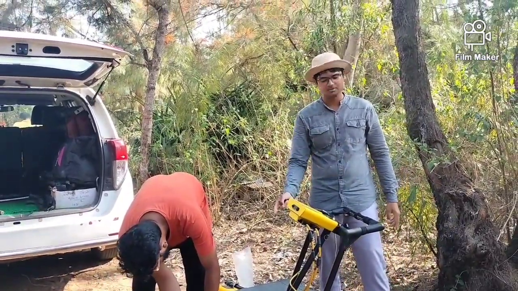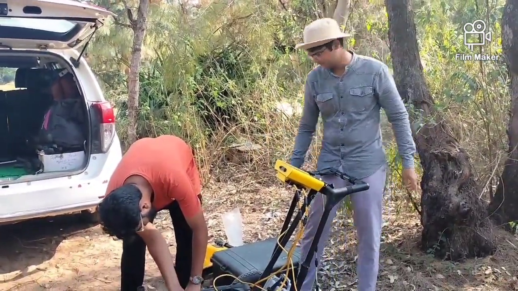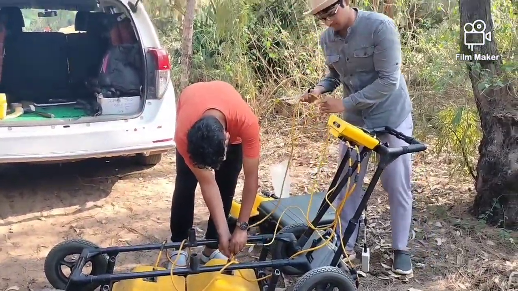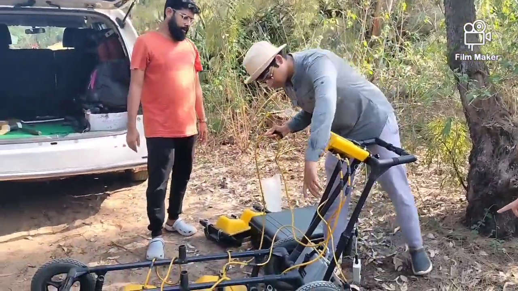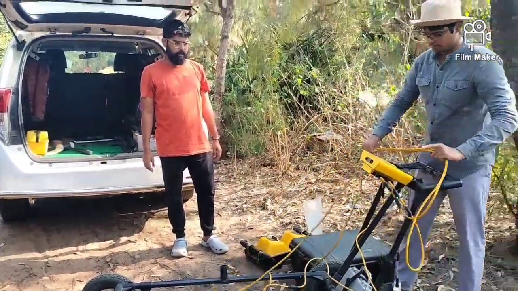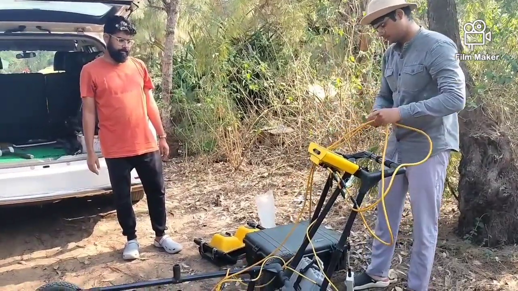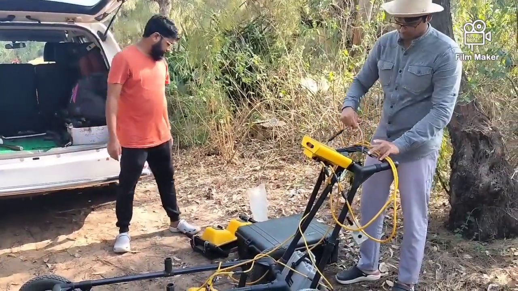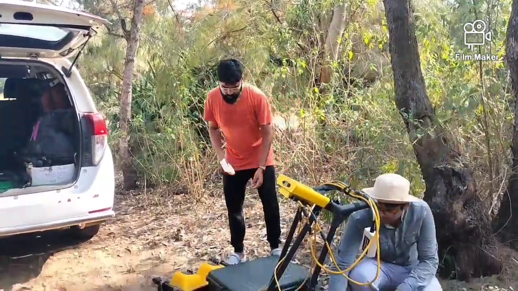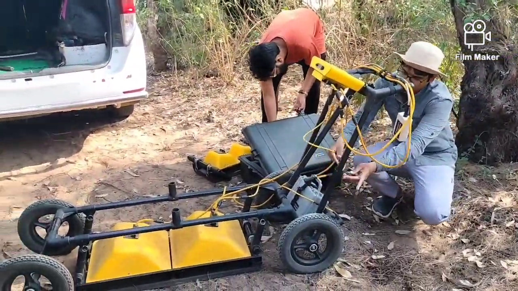I think there's another place where you can put the odometer, but it's safe to go there. It is set here, so now we'll just plug in the battery. The battery is here, and this is the cable that goes with the battery.